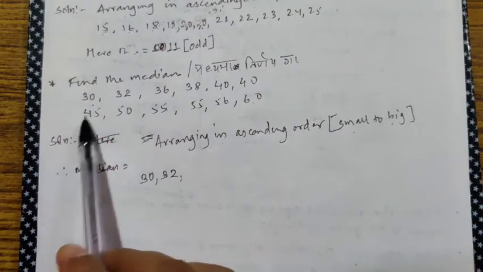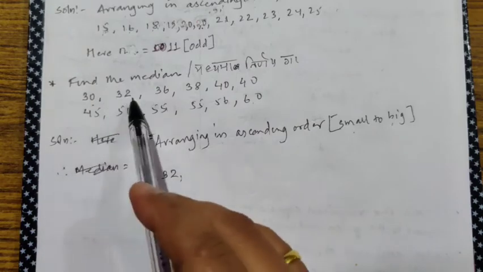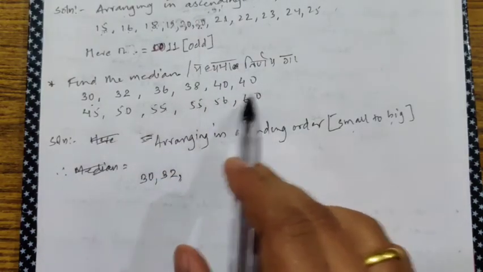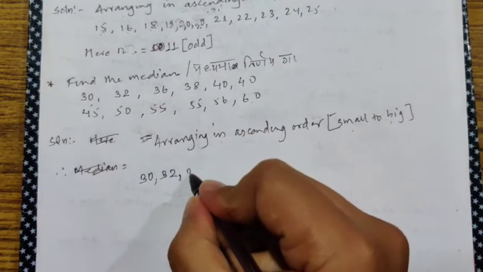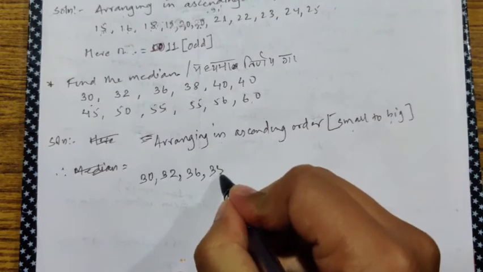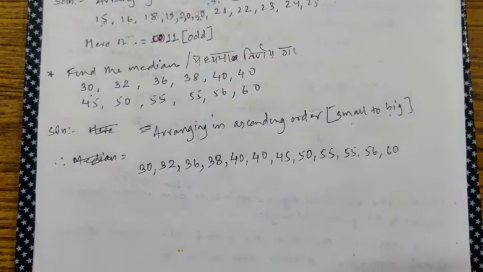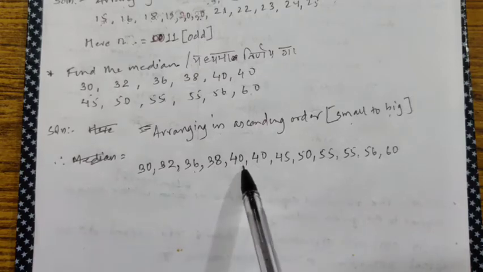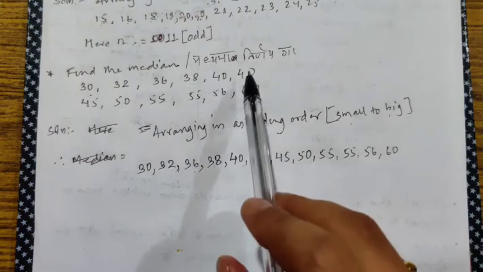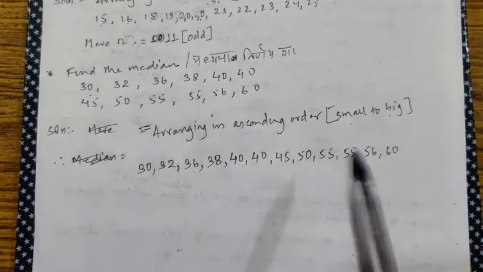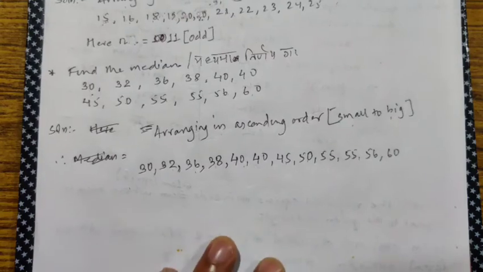So let's arrange. What's the smallest? 30. And after that, what do we have? 32. After that, help me. I believe 36. And then I believe 38. Okay, people, I have finished arranging it in ascending order. 30, 32, 36, 38, 40, and then again we have 40, this 40 and this 40, 45, 50, 55, 55. Okay, so we have arranged this in ascending order.